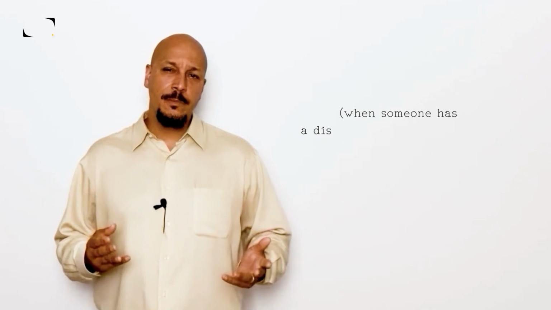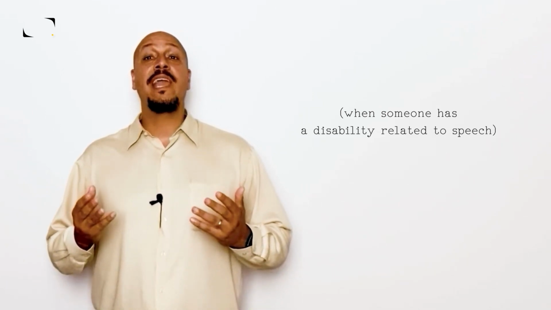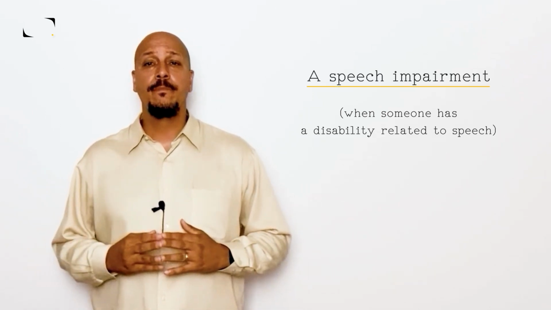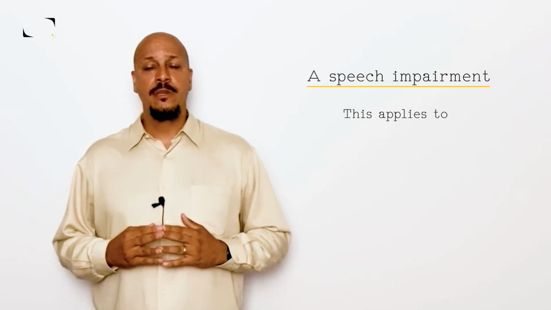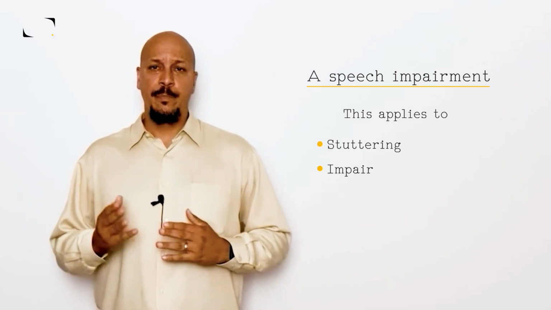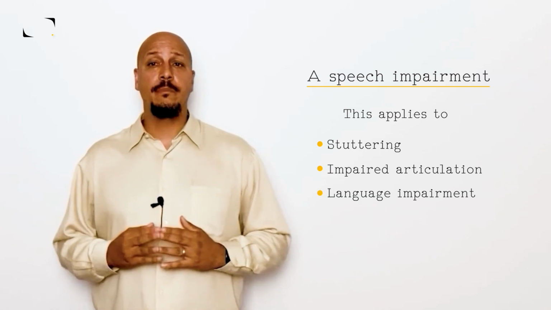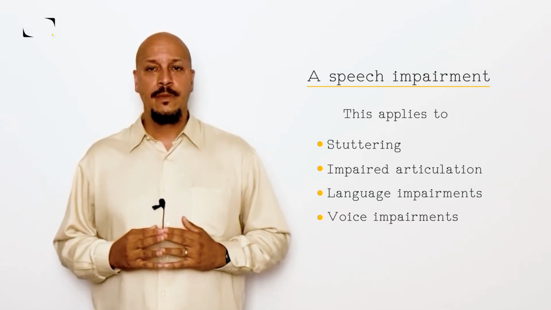If someone has a disability related to speech, we say that they have a speech or language impairment. Now, this terminology applies to all communication disorders, such as stuttering, impaired articulation, language impairments, or voice impairments. We've stopped using the word mute with regard to people who cannot express themselves verbally, because calling someone mute silences them and places a label on them that lessens the value or devalues their autonomy.